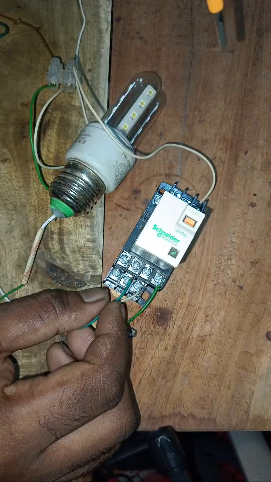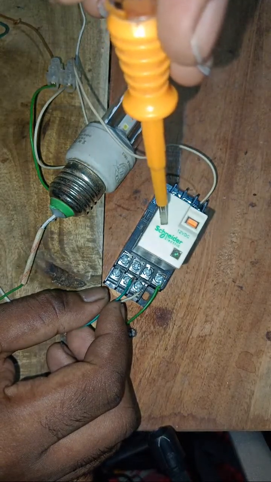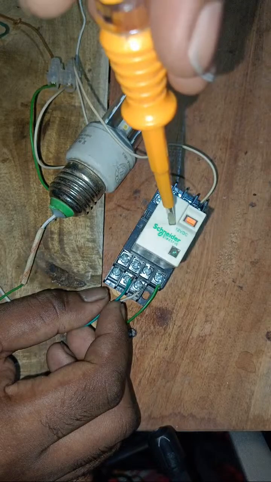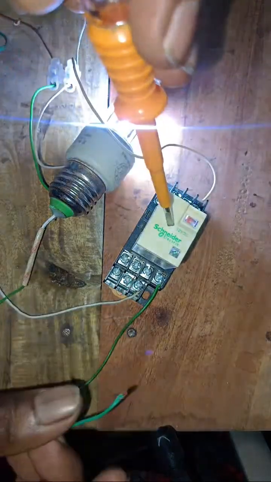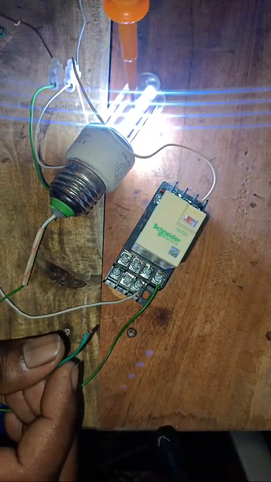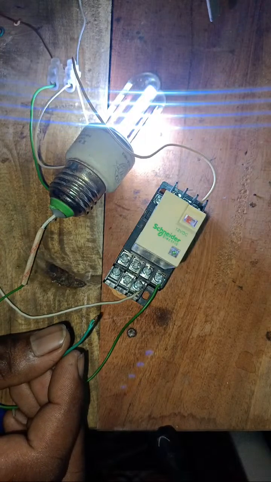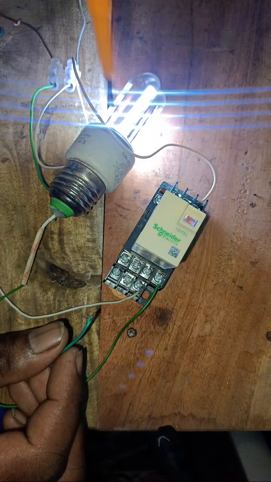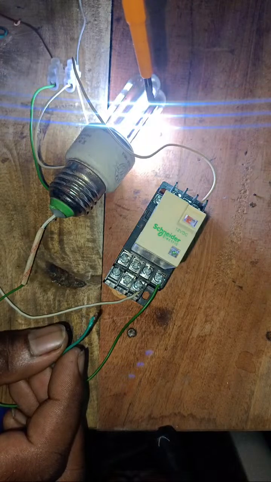Okay, now I disconnect the relay's 12 volt DC source, then the lamp automatically comes on. So I think you understand this process.